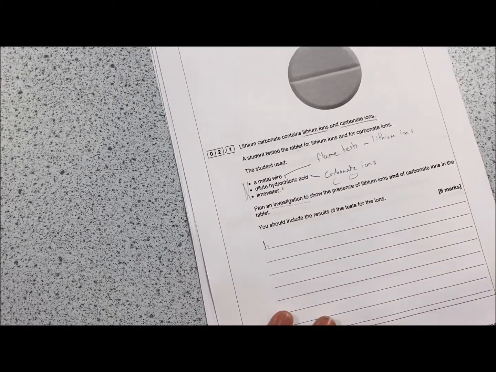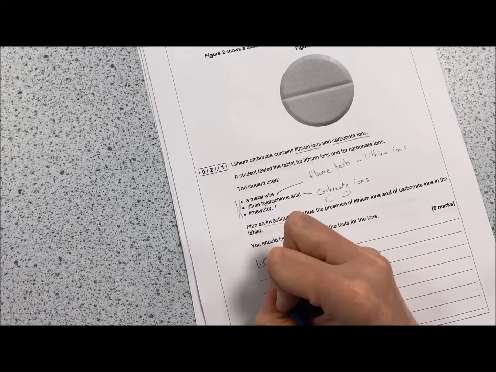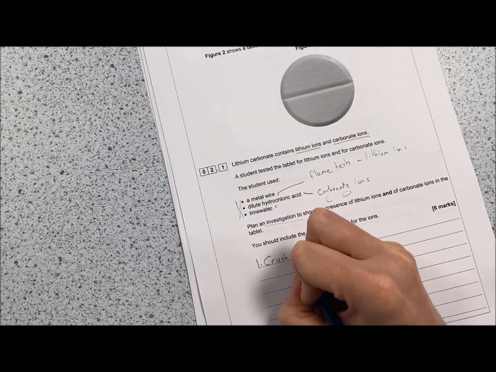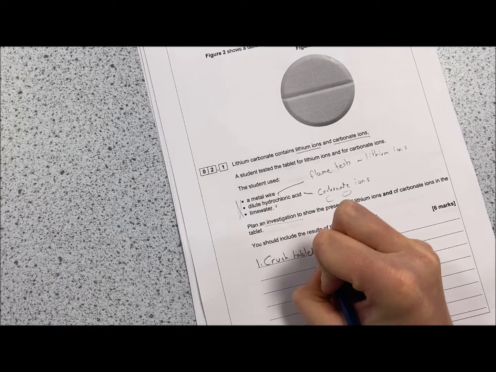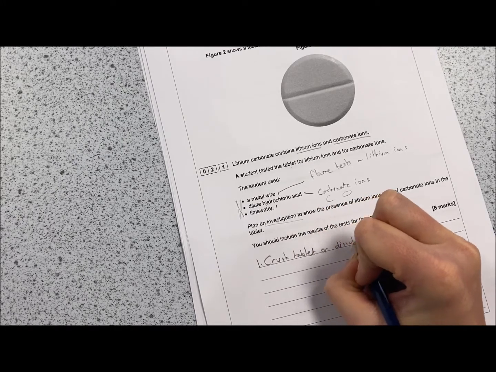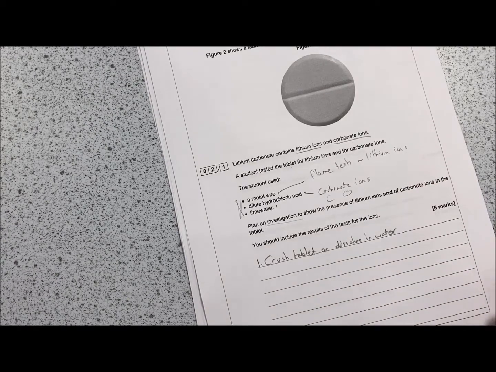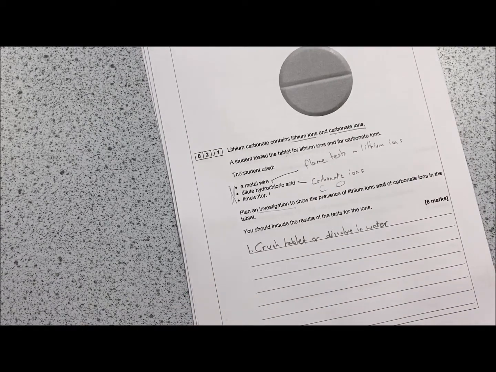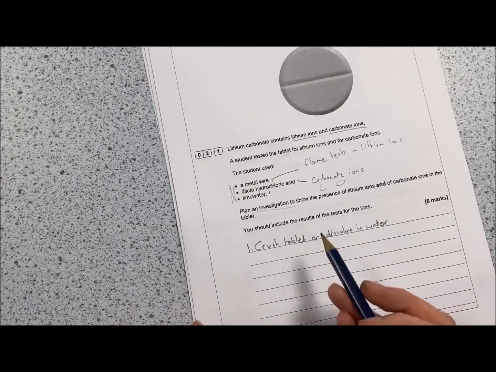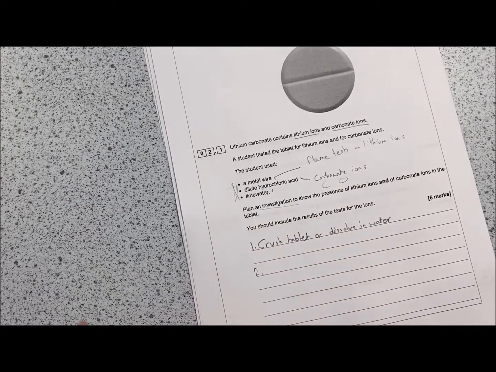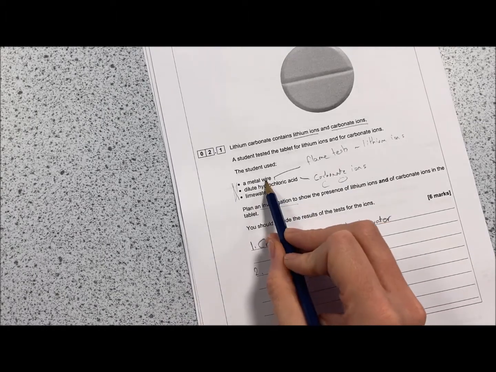So, first step would be crushing the tablet, or I might dissolve it in water, and that will make it immediately more usable. Now let's go for my flame test first, just because it's first on my list. So my second stage would be to do something to my wire.